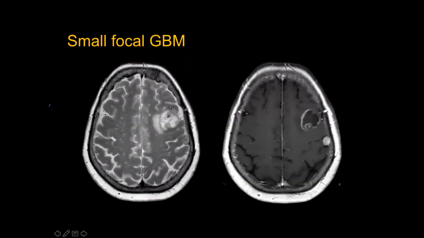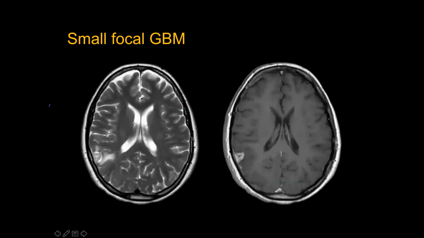This one is a small focal GBM. Again, it shows some irregular rim enhancement, and we know it's a GBM because it affects the cortical gray matter. It's infiltrated the whole lesion. Okay, and this is an incidental meningioma. And this lesion is also a small focal GBM with very little edema around it. It looks almost extra-axial, but it's actually involving part of the gyrus that is expanded.